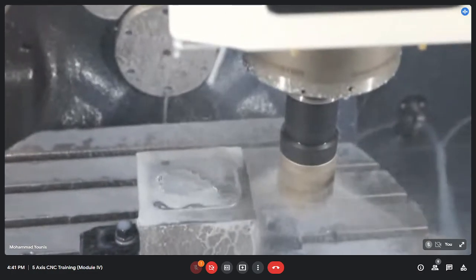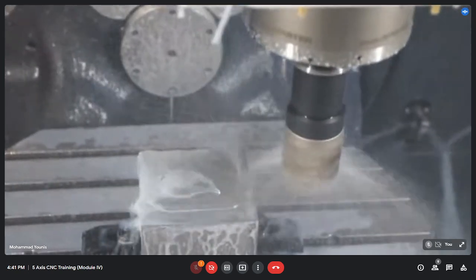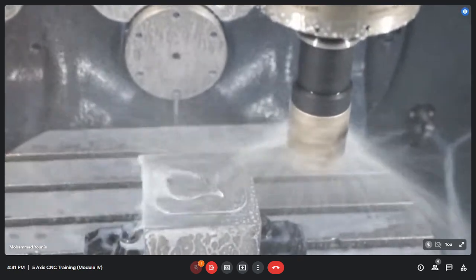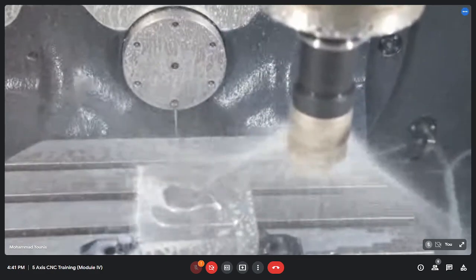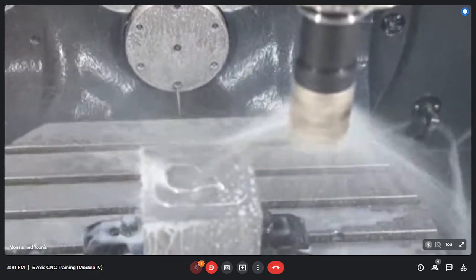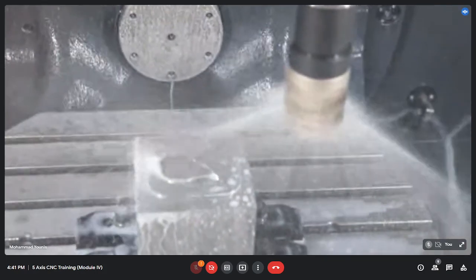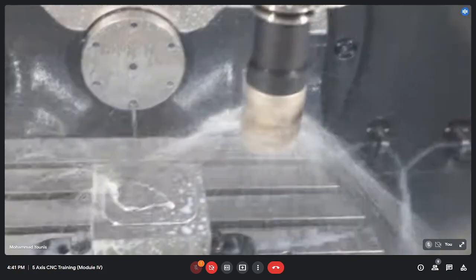So I'm going to increase some speed. Actually the total depth of cut was 2 mm, but this cycle is over, because the first cut was a dry cut.